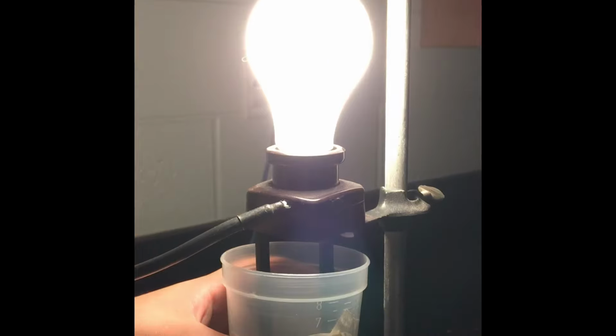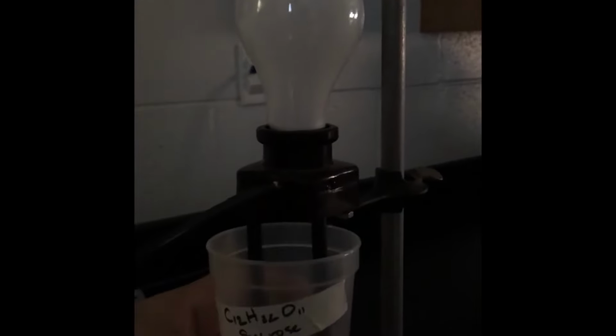All right, the next one we're going to test is the NaCl, sodium chloride. Ooh, that is very bright. Very, very bright indeed for the NaCl. And we will rinse. Thank you. And the last one we're going to test is the sucrose. And that does not light at all, so no light there. And then we will rinse one last time. And that concludes the test for conductivity. Please record your results in your data table.